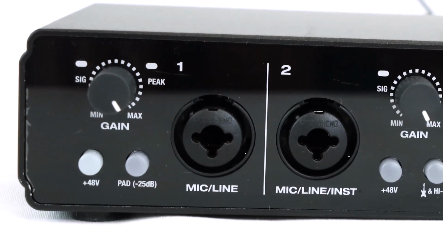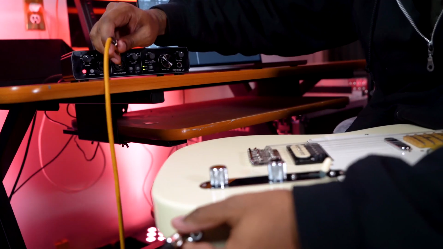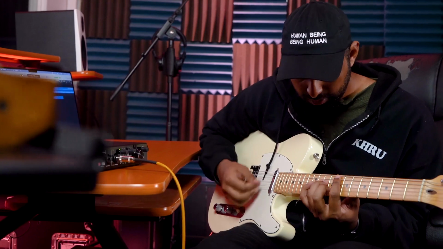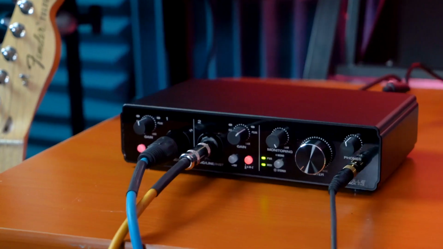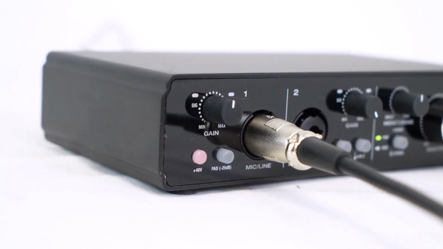So on the front of the interface, you'll see that we have two input channels with input 1 and input 2. On both inputs, you can plug in a microphone or line level input, but you can also use channel 2 specifically if you want to plug in a guitar or bass. Both inputs have a combo jack, so you can plug in an XLR or 1/4 inch cable. Both inputs also have a phantom power button for your condenser microphones.